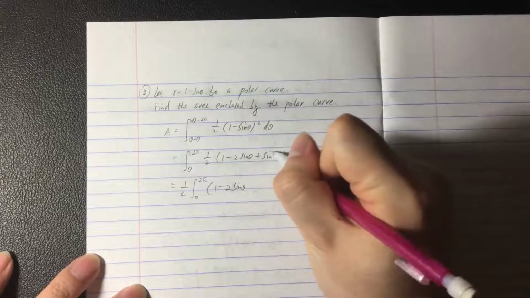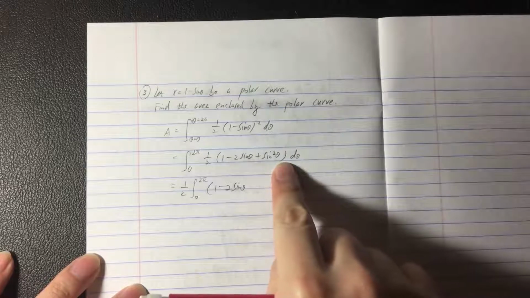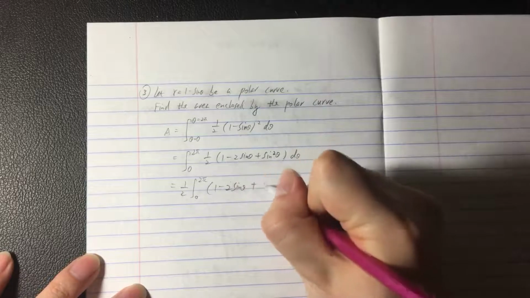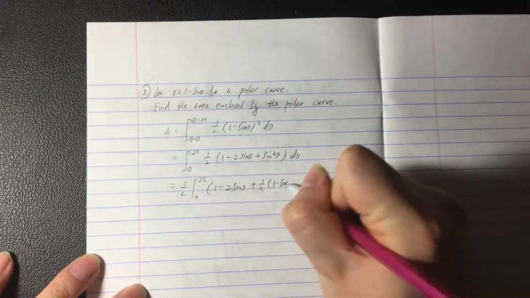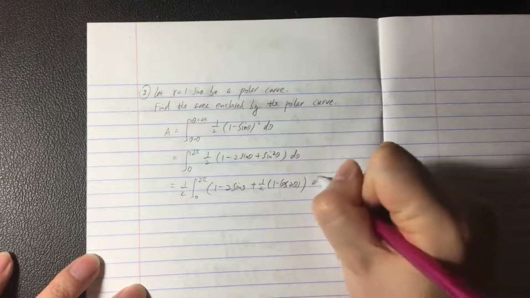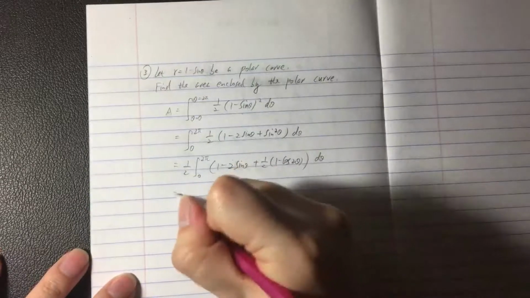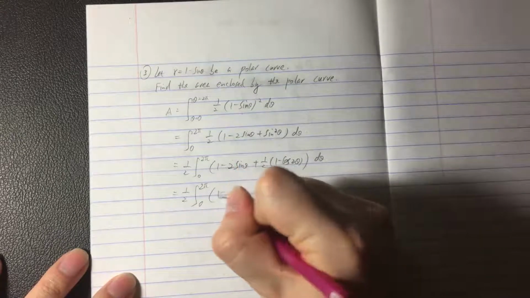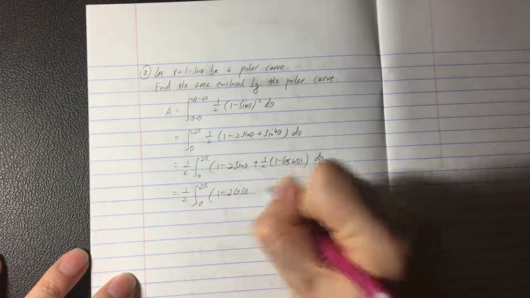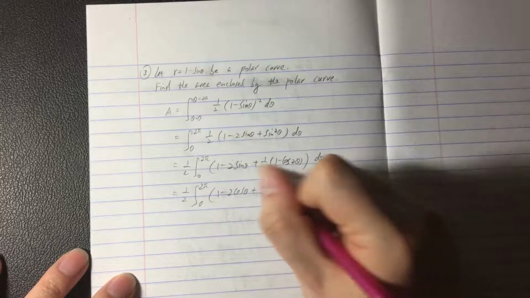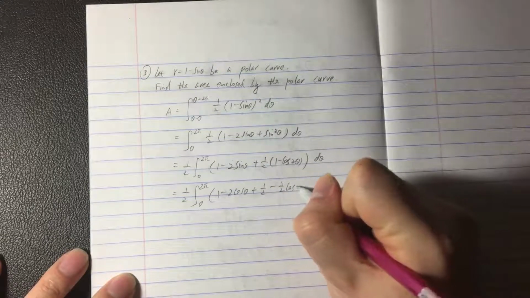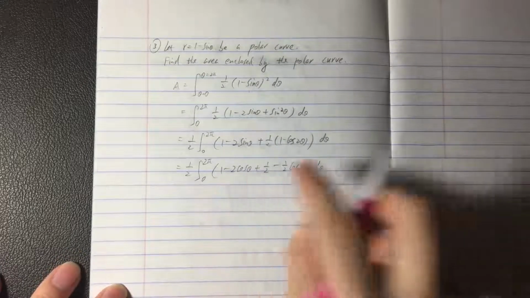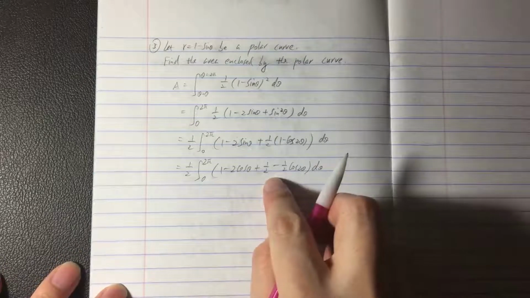For sine squared theta here, we can use the half angle identity. That can be written as half of 1 minus cosine 2 theta. Then distribute half. 1 minus 2 cosine theta. If I distribute half, I get half minus half cosine 2 theta d theta. If I combine like terms, 1 plus half is 3 halves.